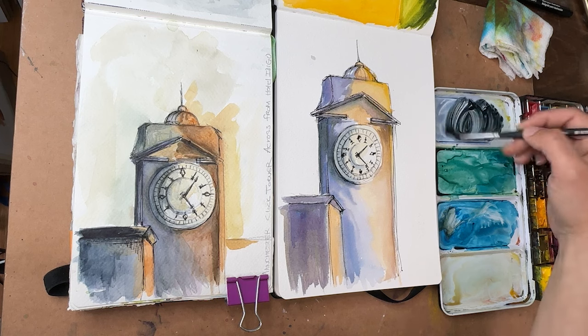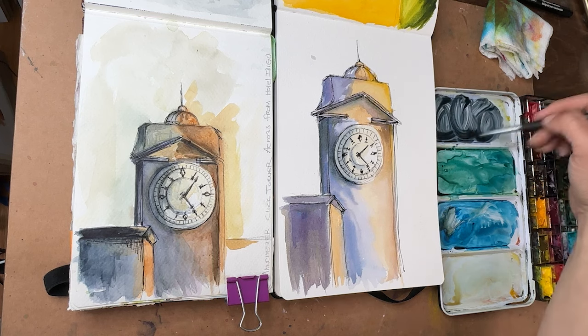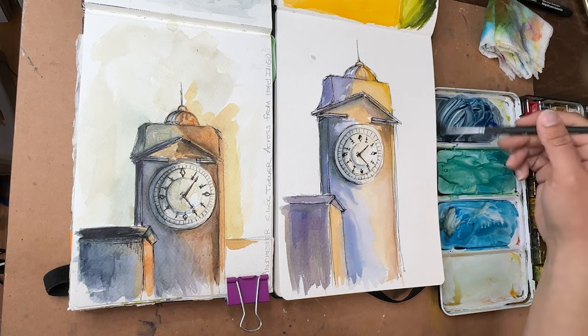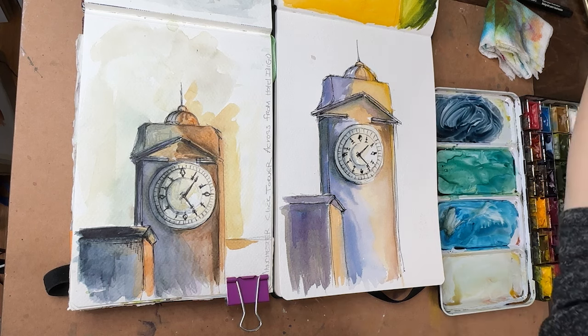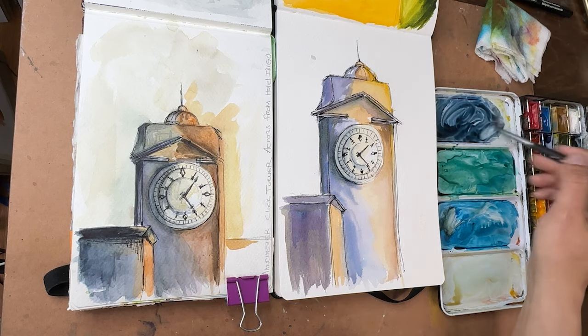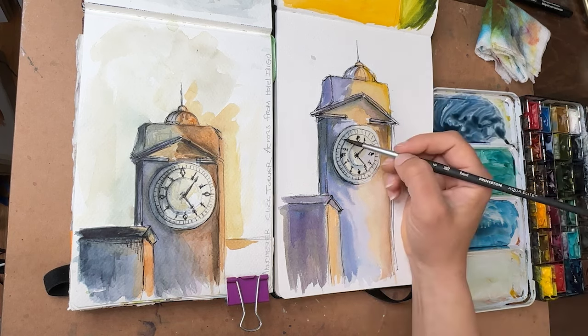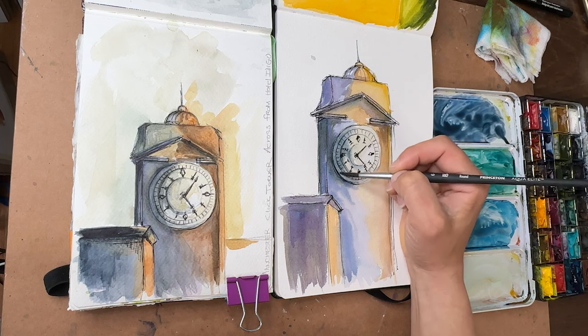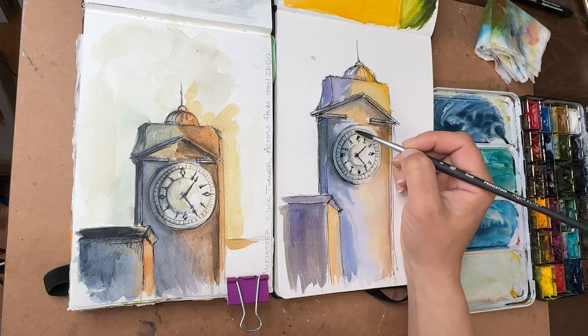All right, I just pulled in a little Payne's gray. I'm going to add some purple to the Payne's gray, add some blue. I want it to have a little bit of a blue cast to it. I don't want it, but I do want it to go darker. There we go. And some of this will be me letting this dry too.